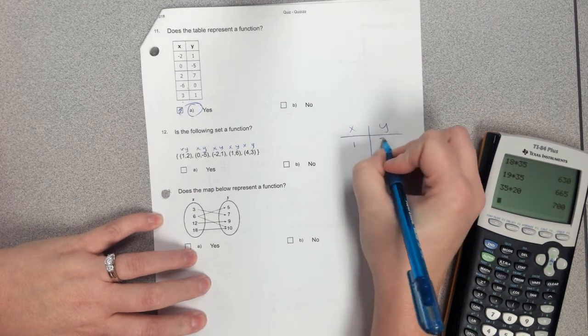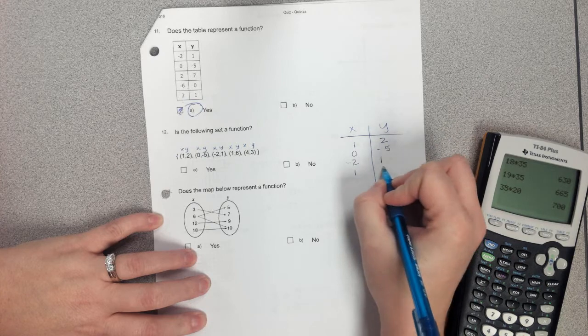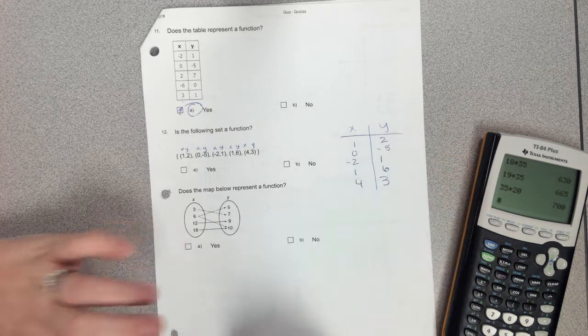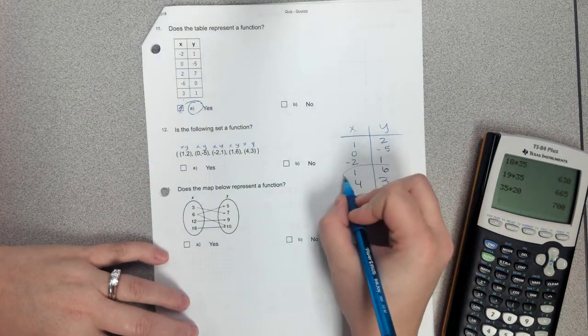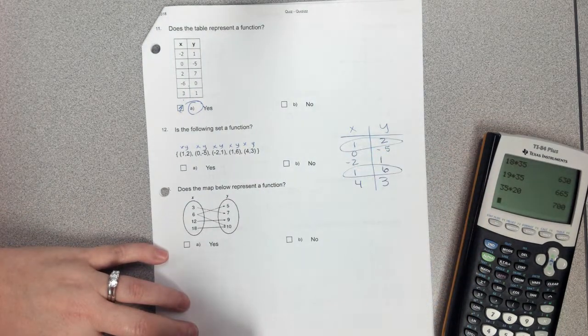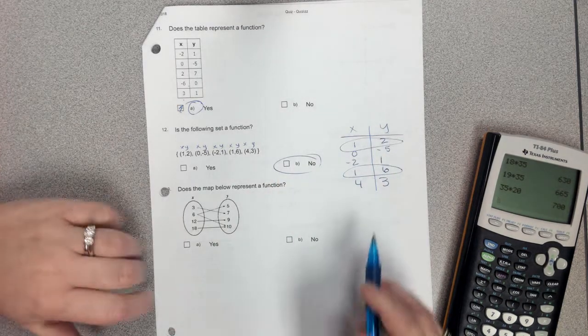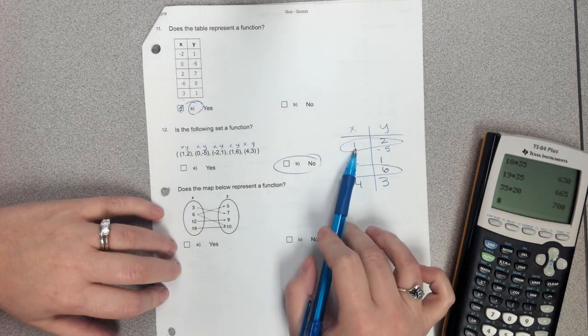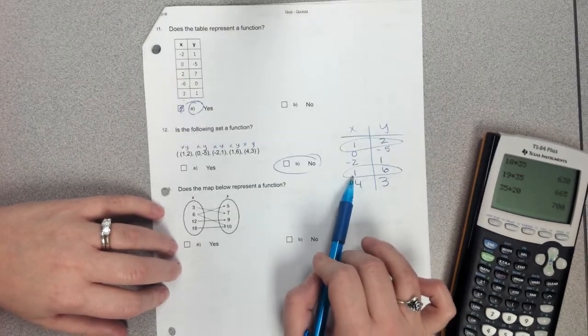I got 1, 2, 0, -5, -2, 1, 1, 6, 4, and 3. Do I have repeating x values? In this situation, there's 1, there's 2. Is it a function? No. Cannot be a function. There is no way I can plug in 1 to an equation and get 2, and then plug that 1 into the same equation and get 6.